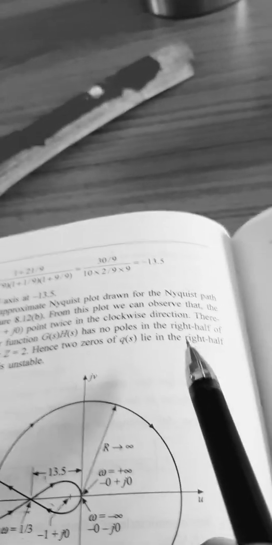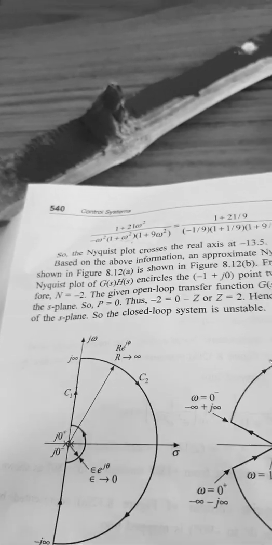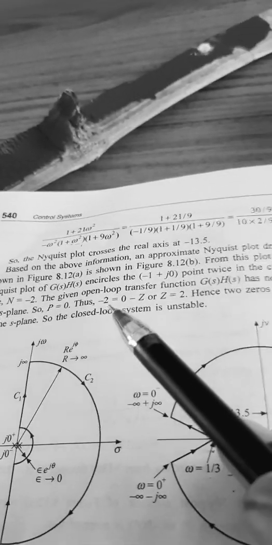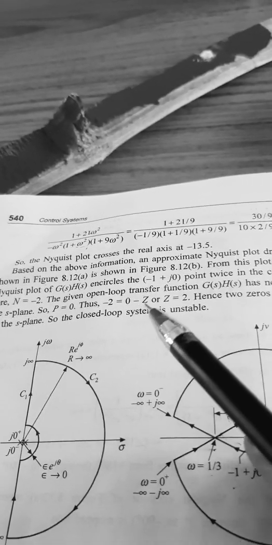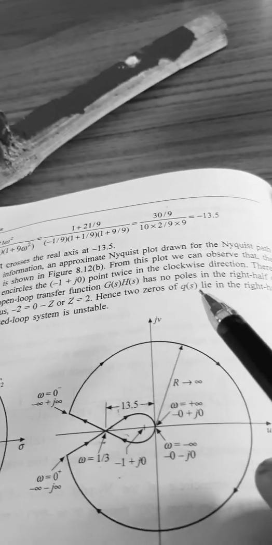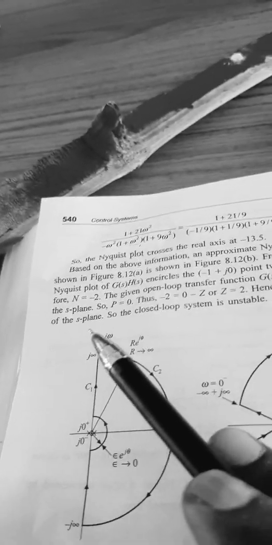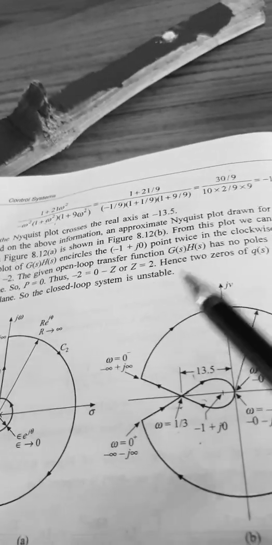This given open loop transfer function G(s)H(s) has no poles in the right half of the s plane, so P is equal to 0 because there is no counterclockwise rotation. Thus minus 2 is equal to 0 minus Z, so Z is equal to 2. Hence 2 zeros of Q(s) lie in the right half of the s plane. So the closed loop system is unstable.